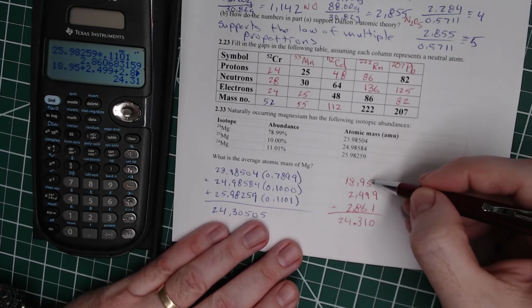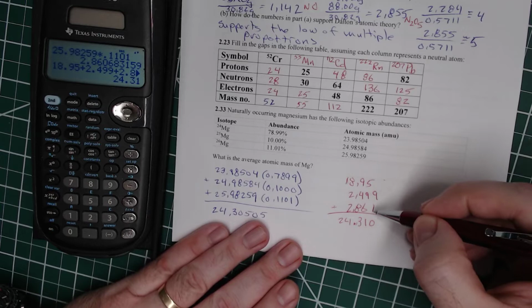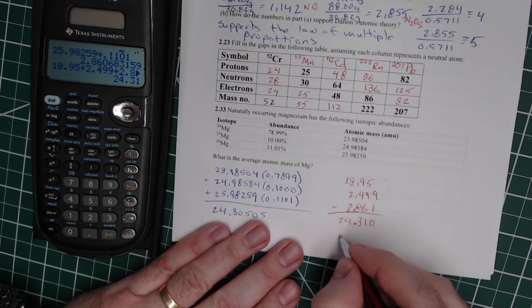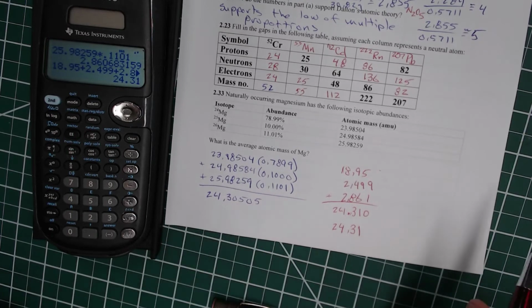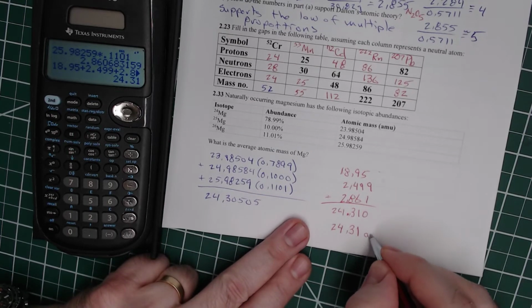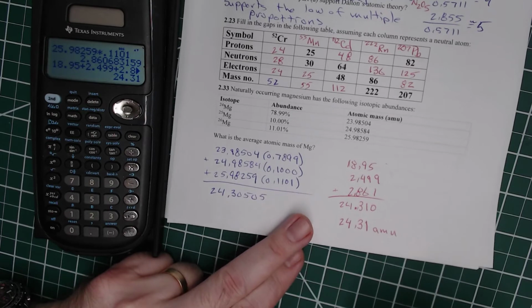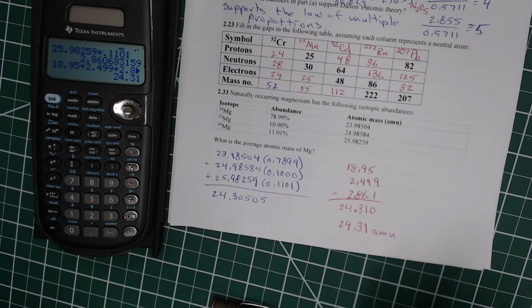Now, when we look here, this goes to the hundredths place, thousandths place, thousandths place, so we should round that to the hundredths place, so we'll call it 24.31. All right, this is the answer with the correct number of significant figures.